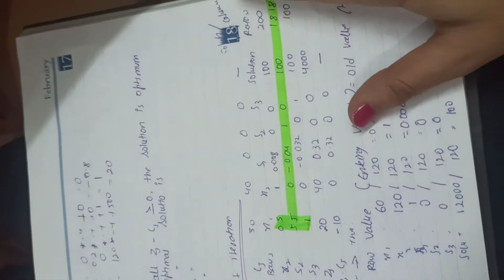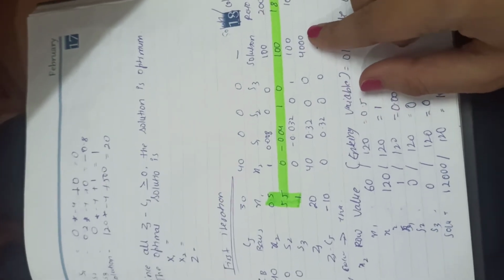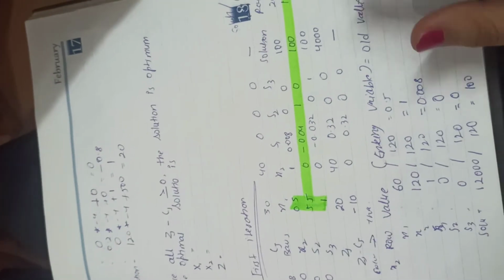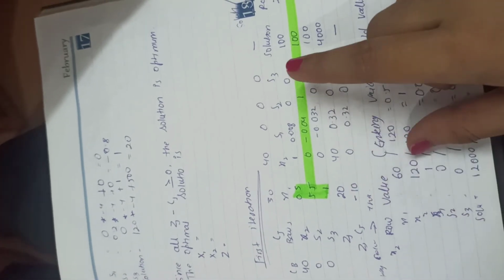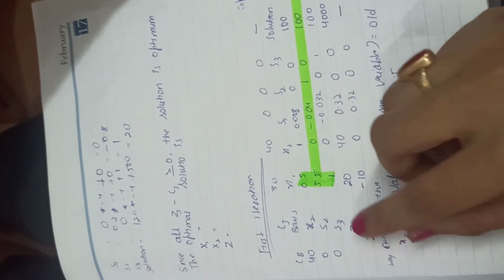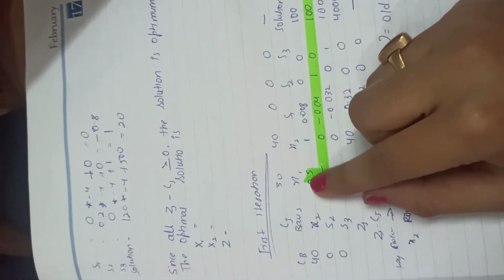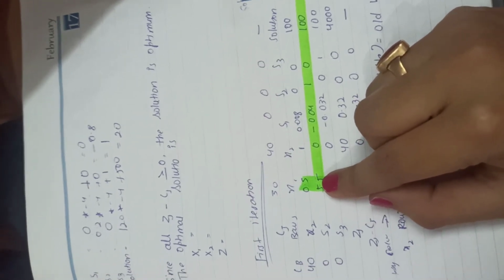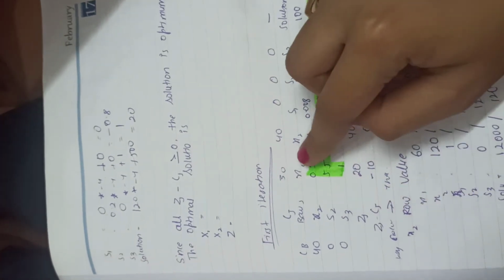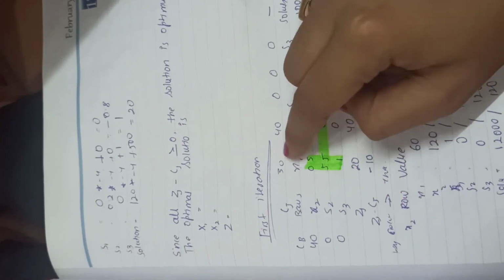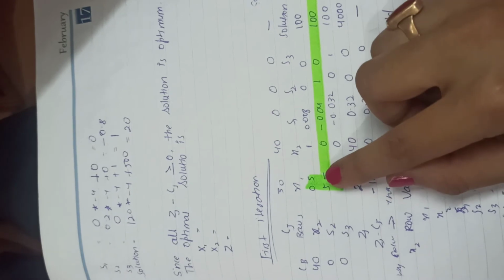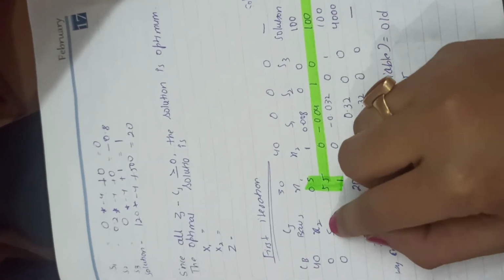We write it like that, and with the help of this we specify our key element. The point of intersection is known as the key element. Here the point of intersection is 5.5, so this is our key element, the intersecting value. Key column is represented by variable x1, and key row is represented by variable s2.